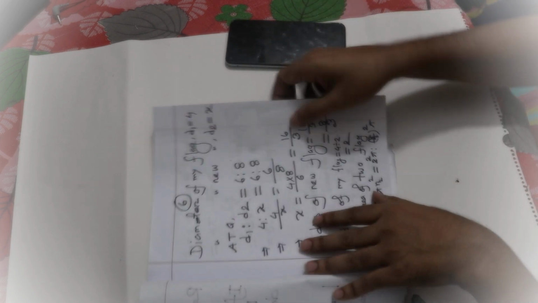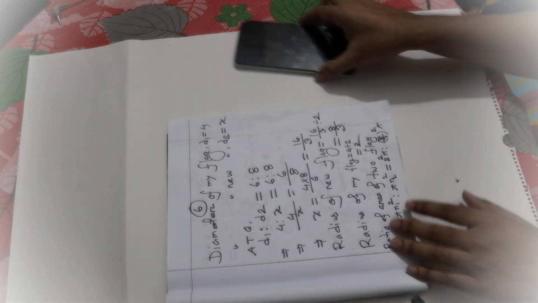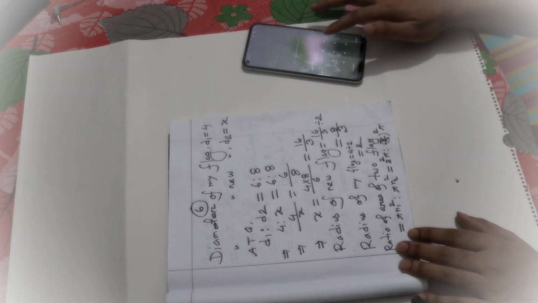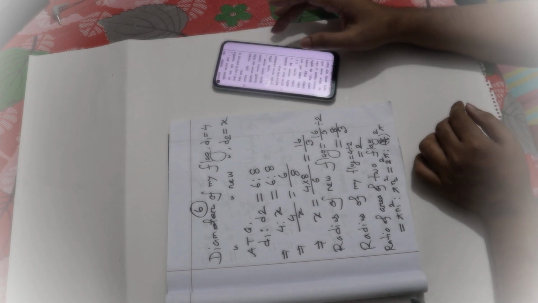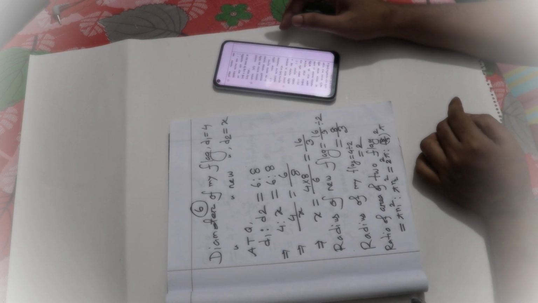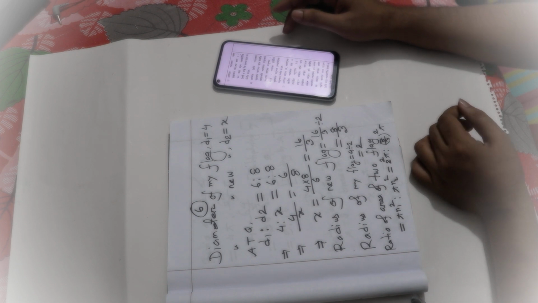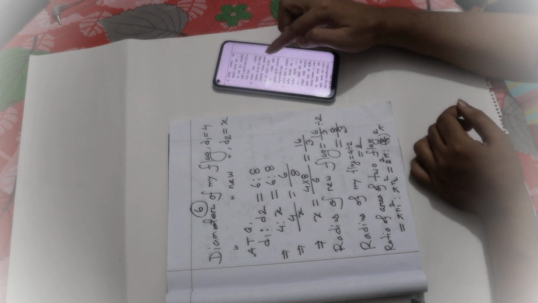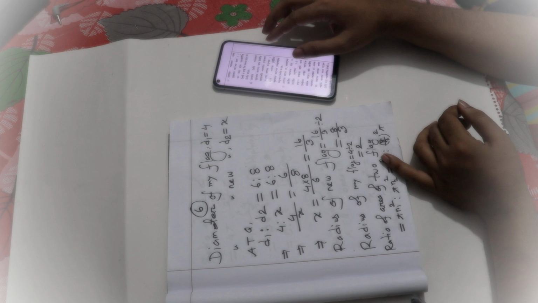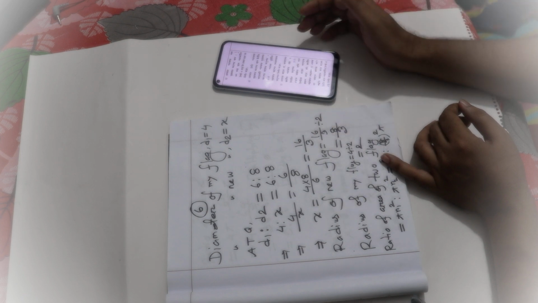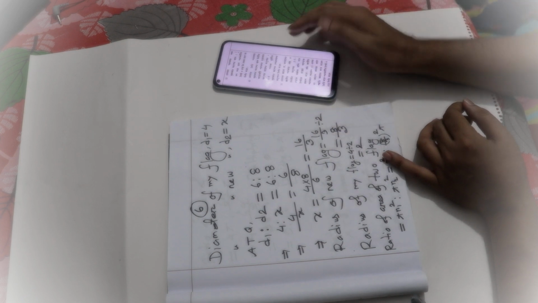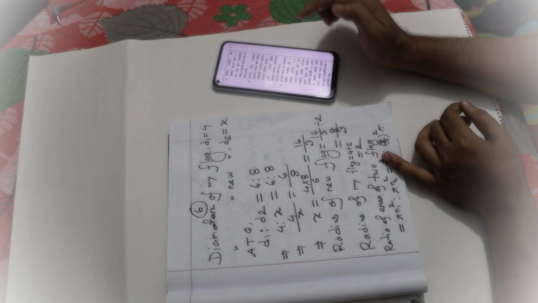Okay, let's move on, number 6. In number 6, it is written: the diameter of your flag's circle and the diameter of another flag's circle, their ratio is 6:8.